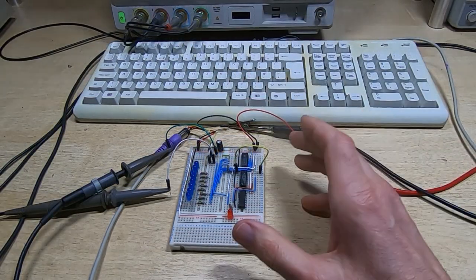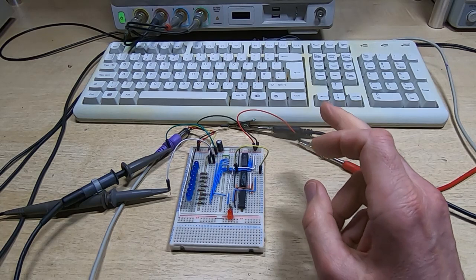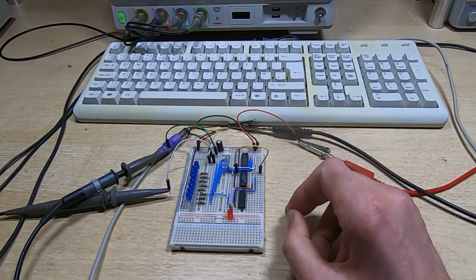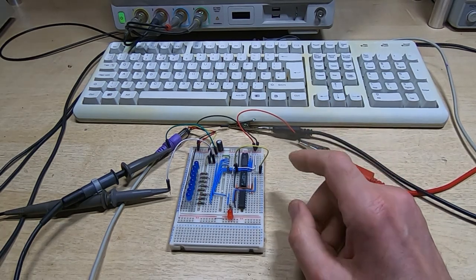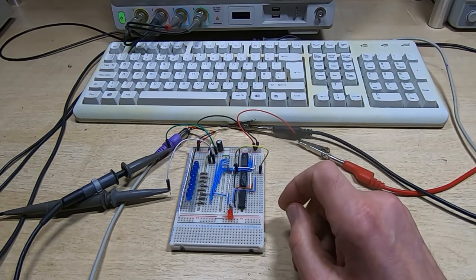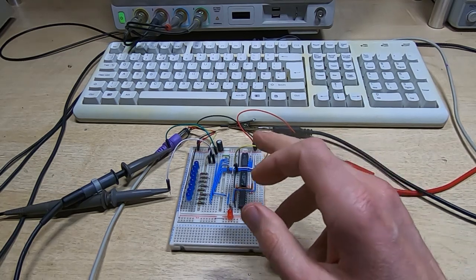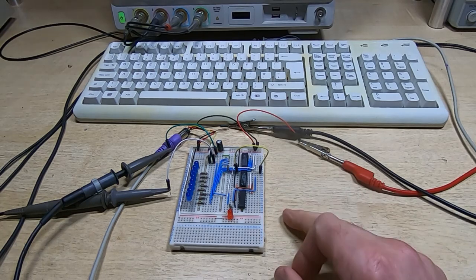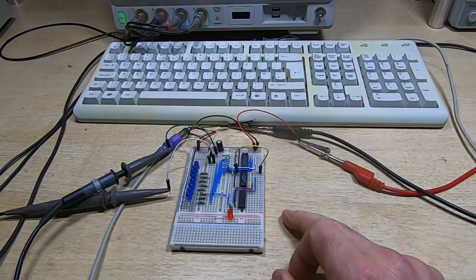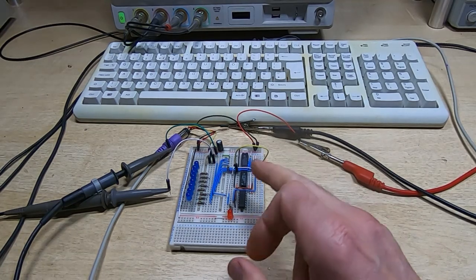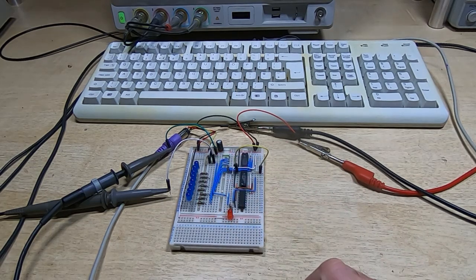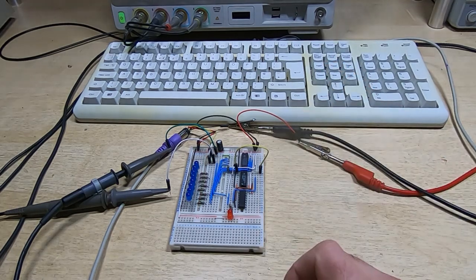One final point to make with this circuit is a PS2 keyboard will actually accept quite a few commands, so the interface is bidirectional. All I've shown here is data coming from the keyboard into our circuit. If we want to send commands out, then both the clock and the data line are open collector as far as the keyboard's concerned.